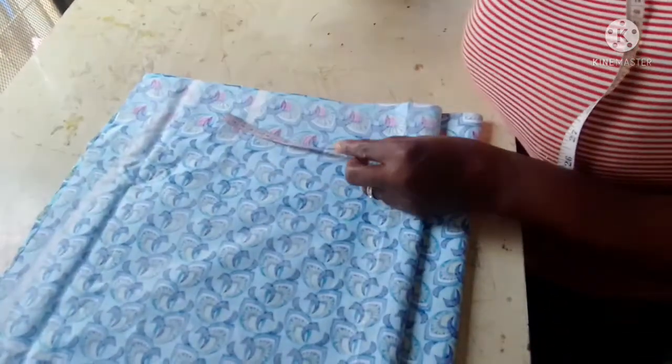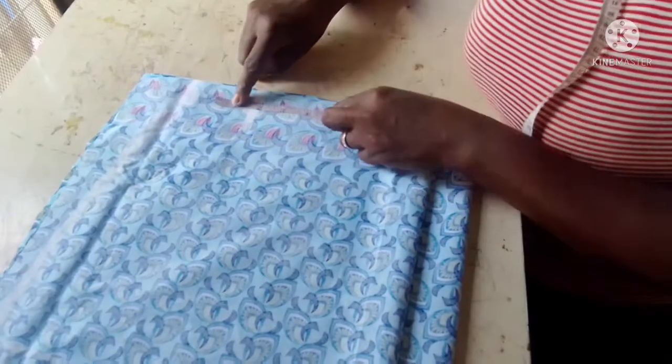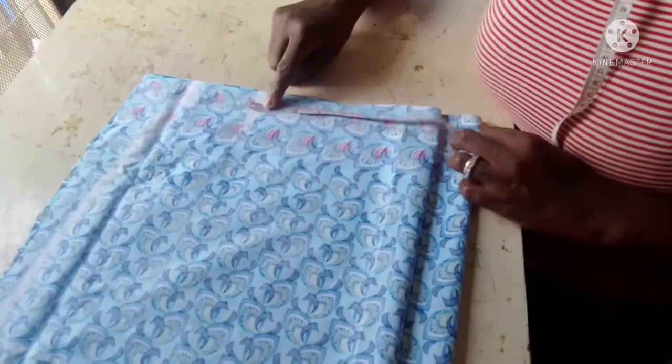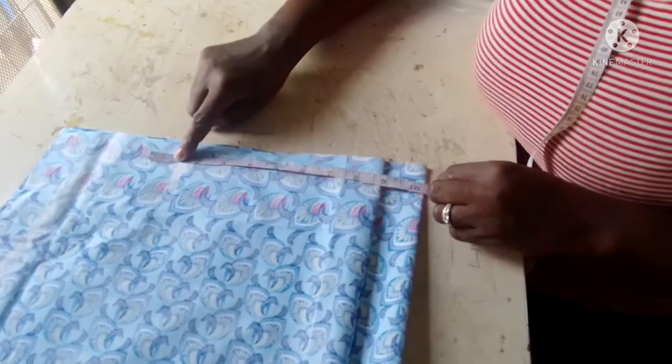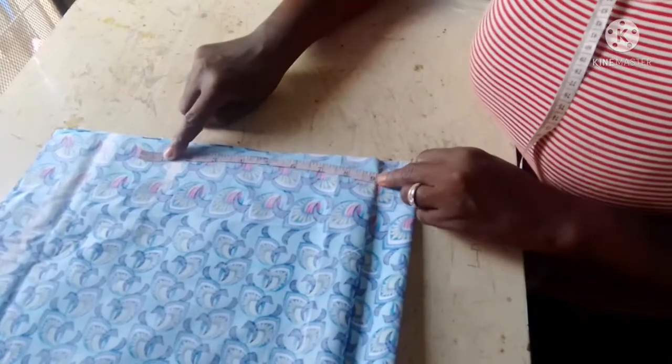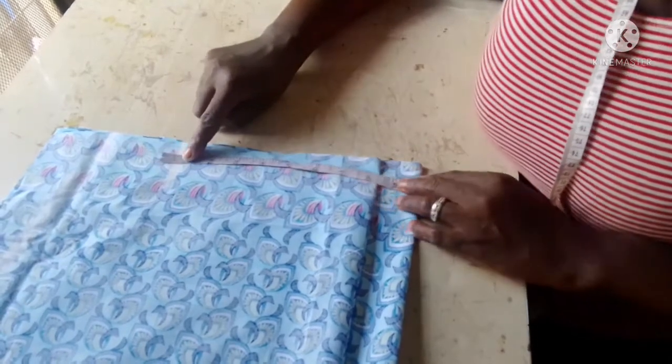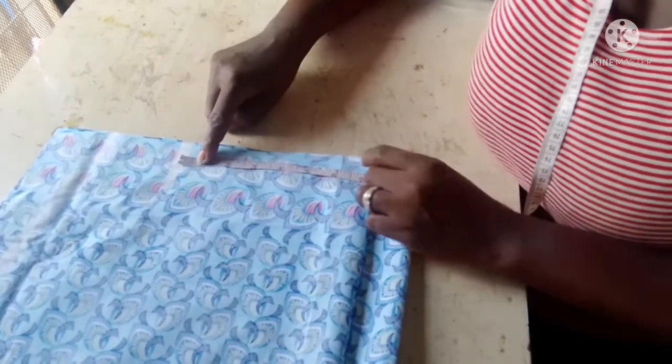So for this one now, I want it to be pencil, right? I'm minusing 1.5. Now instead of taking 9 inches from this down part here, because I've minus 1.5, what remains there is 7.5.